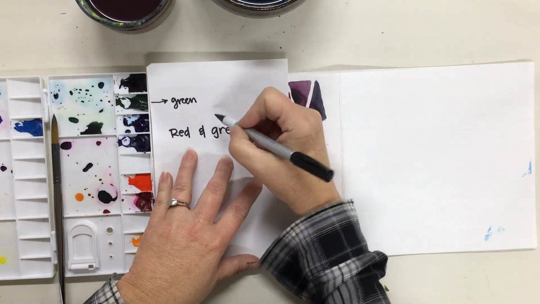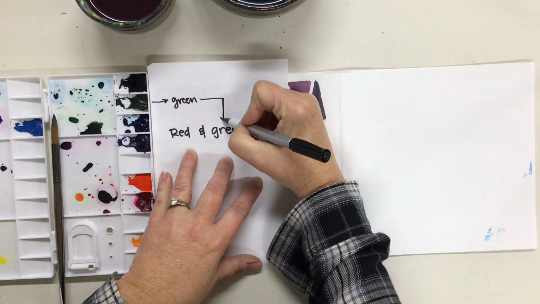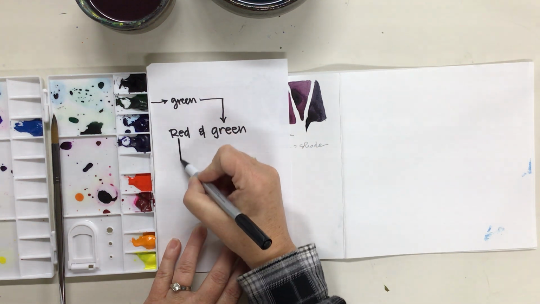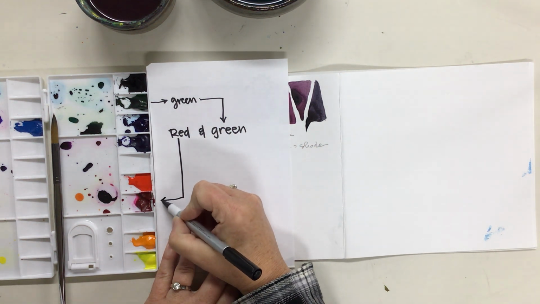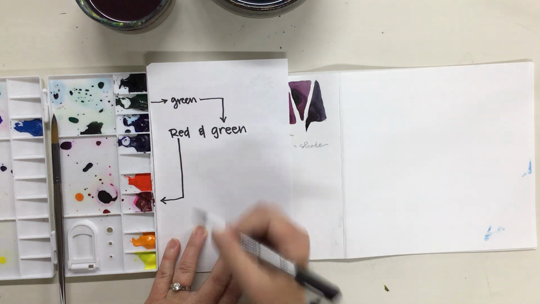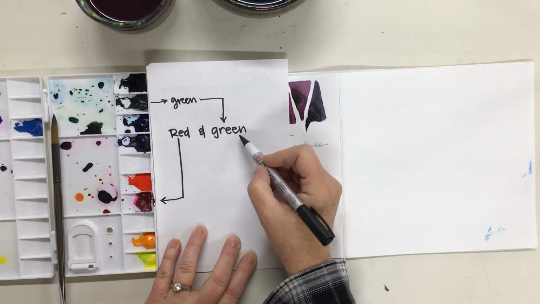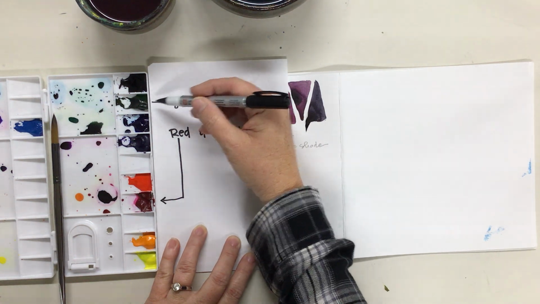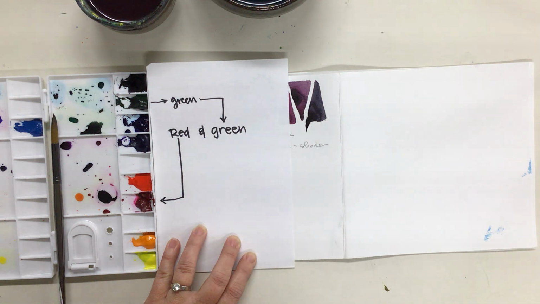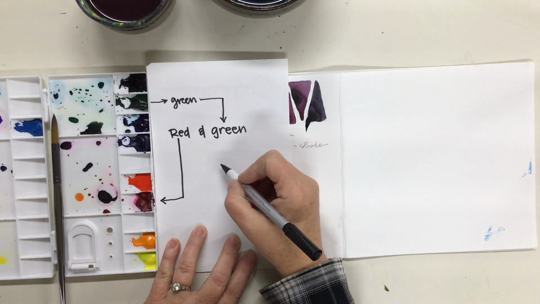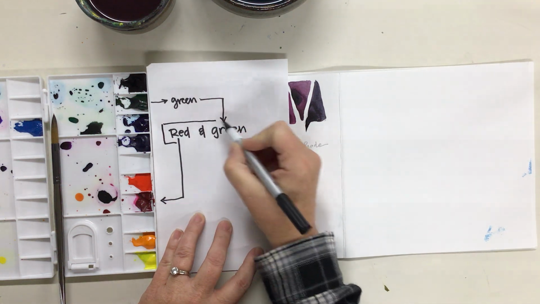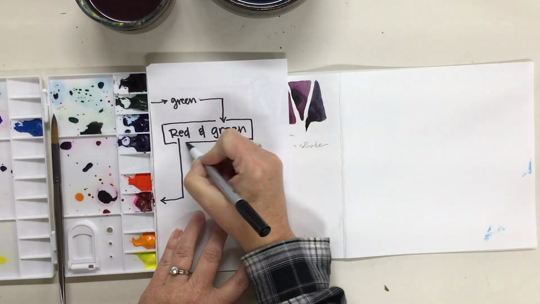And so we can use that green as the green in our complementary pair. And for this activity, we are going to use this color, the cool red, as red. So red and green, you're going to use the green in your palette and the cool red. This is one combination that you're going to use.